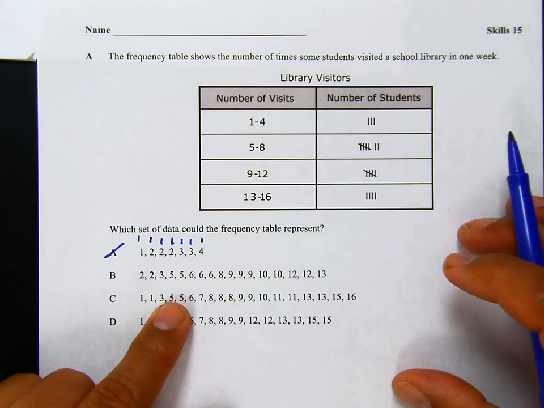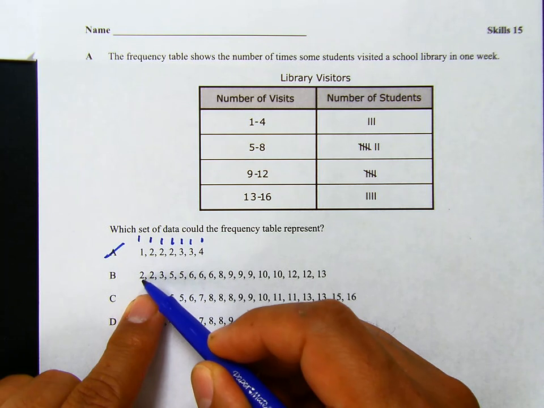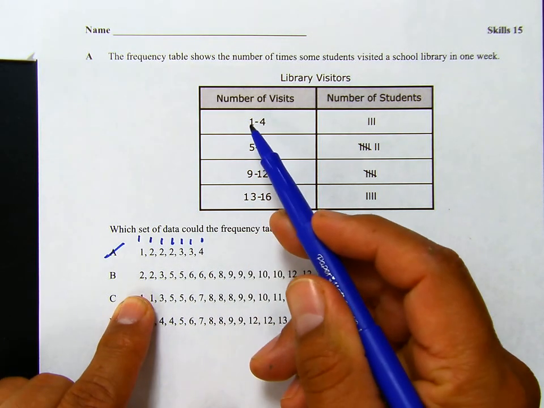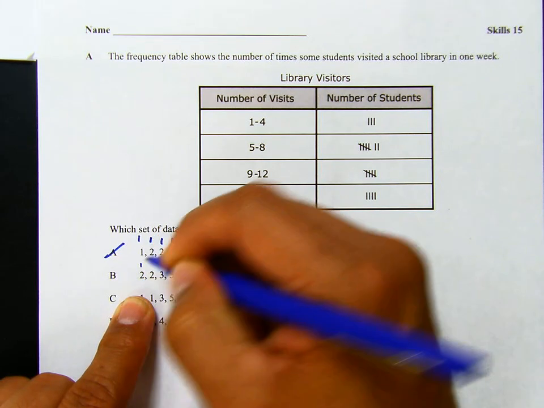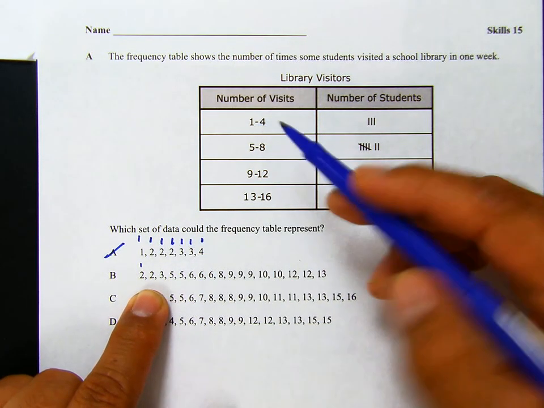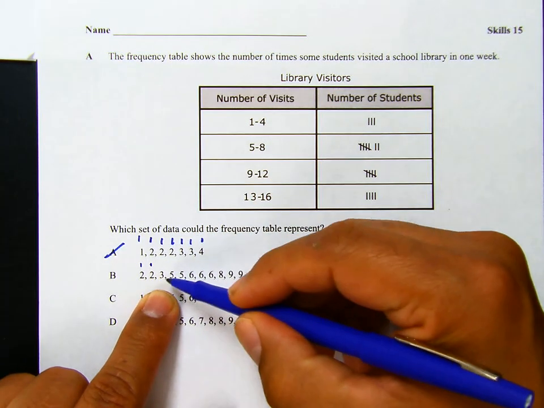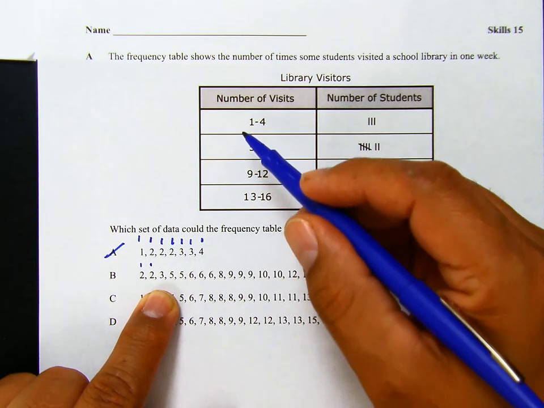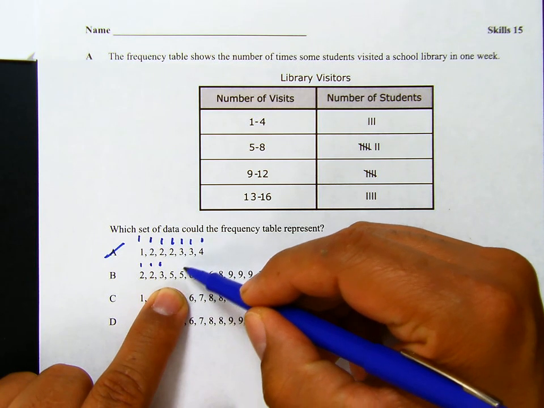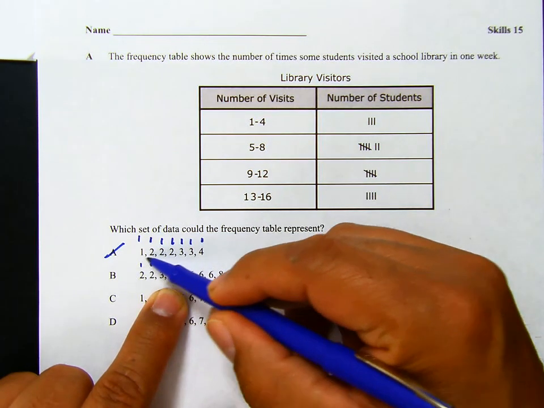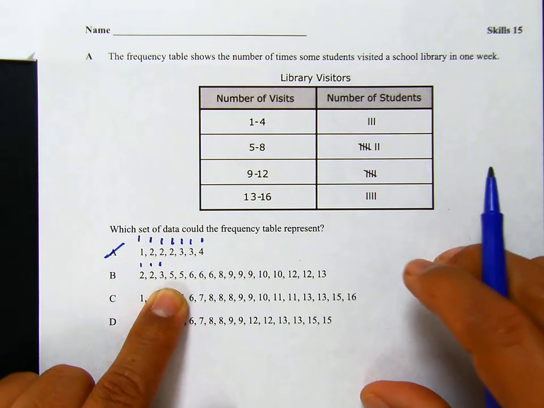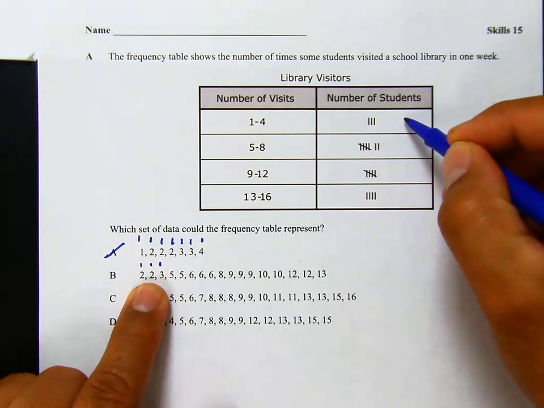So now let's go to B. So this student visited the library 2 times. That's between 1 and 4. So this student visited the library 2 times. So that's between 1 and 4. This student visited the library 3 times. That's between 1 and 4. Now this is 5. It goes over here. So now I have 3 students that visit the library between 1 and 4 times. So this checks out. This is right.